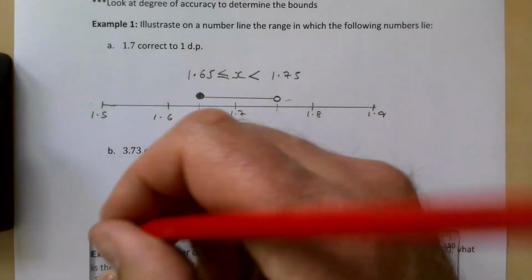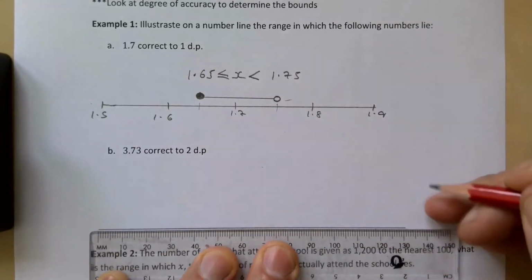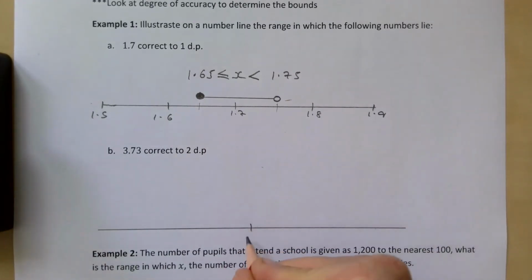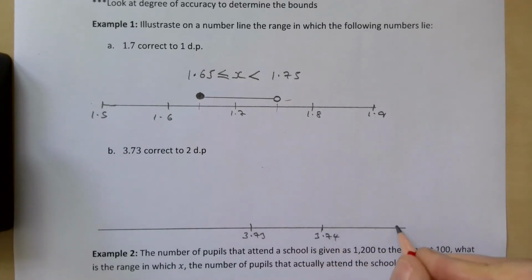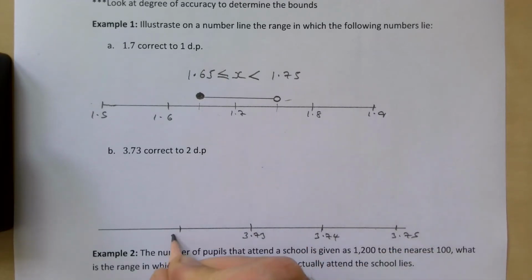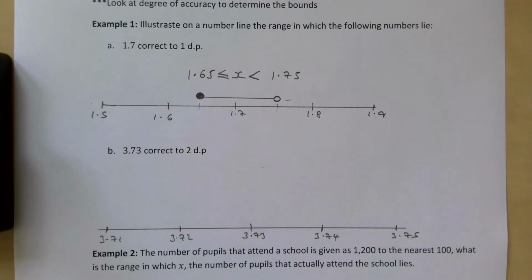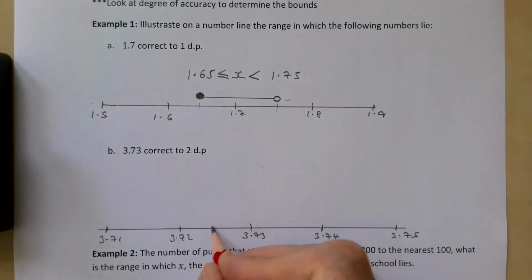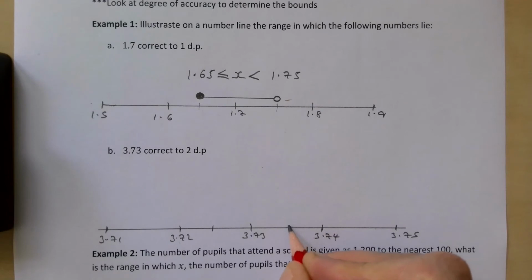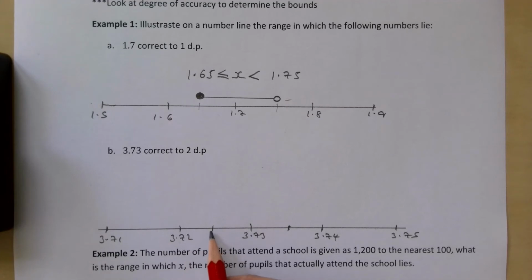So again, let's do something similar. 3.73 we'll have bang in the middle. If it's too big, it'll be 3.74. If it's bigger than that again, it'll be 3.75. If it's smaller, it'll be 3.72. And smaller again, 3.71. So if a number has been rounded to 3.73, where must it be? It must be closest to 3.73. It's going to be in between here and here. What's this number here? That has to be 3.725.